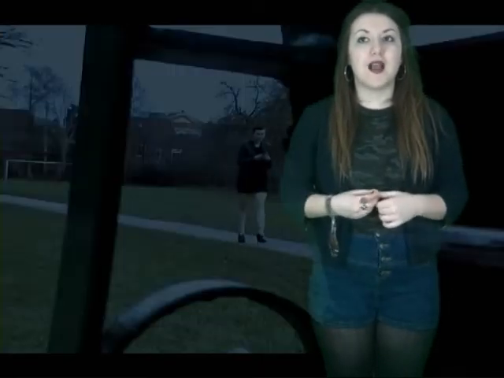I also added a heavy breathing sound effect onto the shots where it looks like Emily's being watched, just so the audience know that something's going to happen to the damsel.